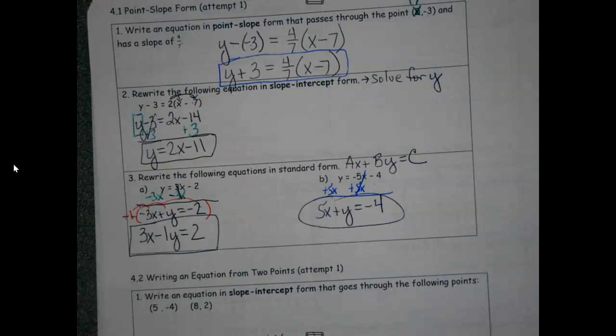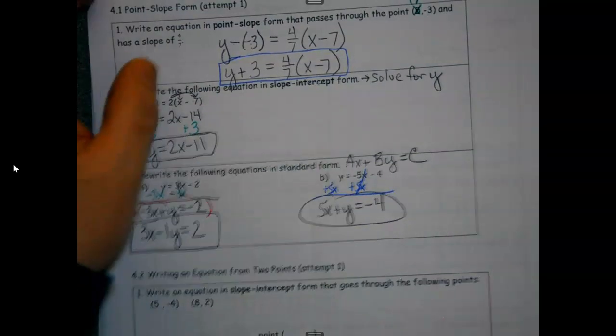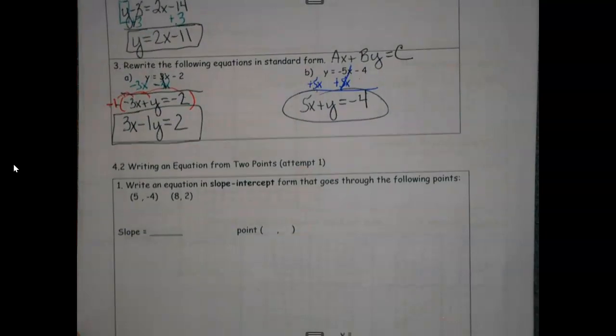Go find it. Find the weapon of mass distraction.